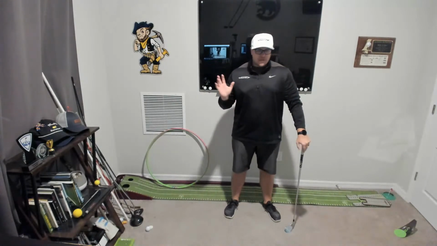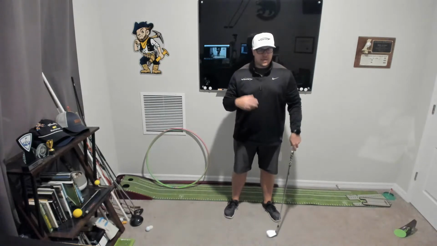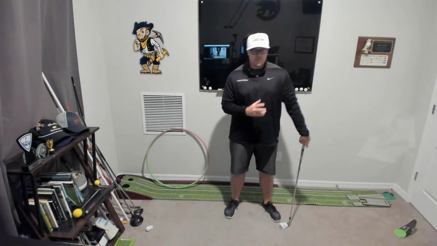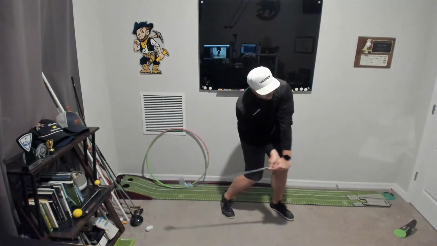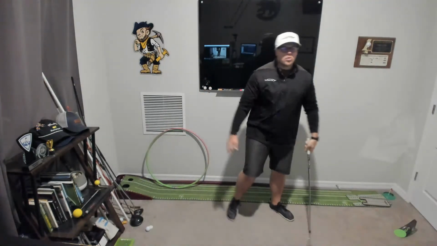If I didn't release it, then I wouldn't be able to transfer as much energy to the ball, because it would look like that. I'd create that lag, but then I would just kind of hold on to it. I need to release it, right? It needs to be released. So we want lag, but we want to release that lag.